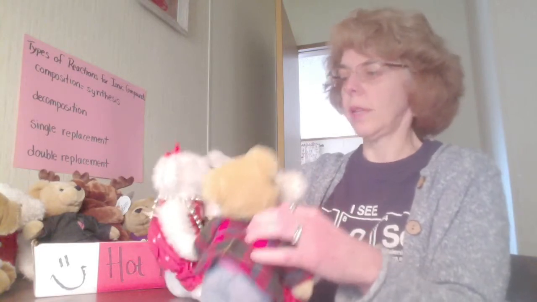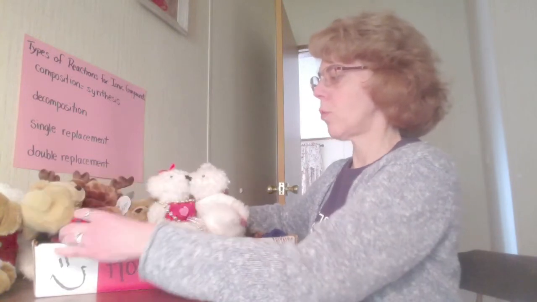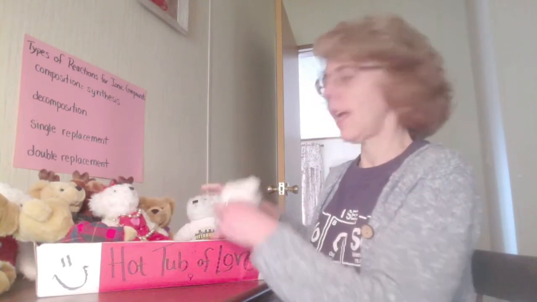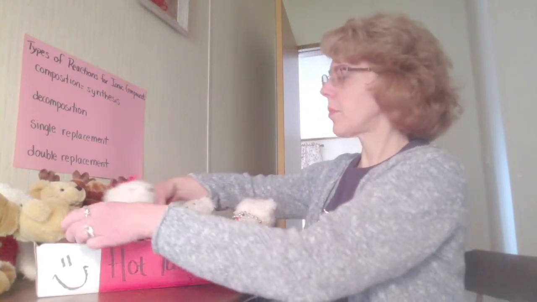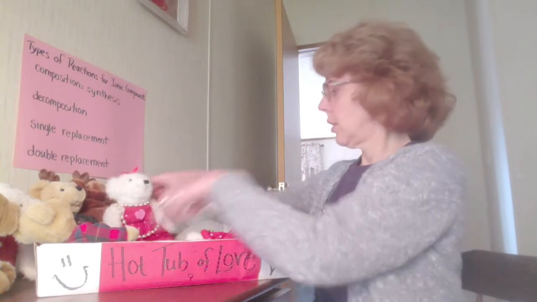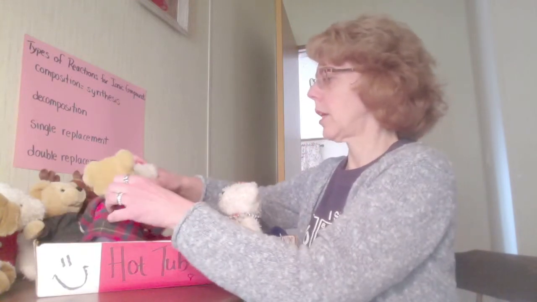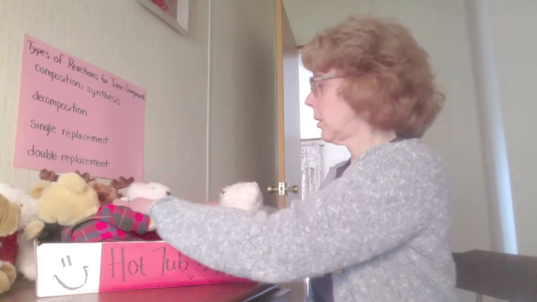Right. But if someone suggests, hey, let's go to a hot tub, and they go into the hot tub, if both compounds are water soluble, they'll break away from each other. So these will break away from each other, and then they can form new bonds. So if this bear breaks apart, now I forget who was who. All right. So if she was over here, right, she can form with this one or this one.